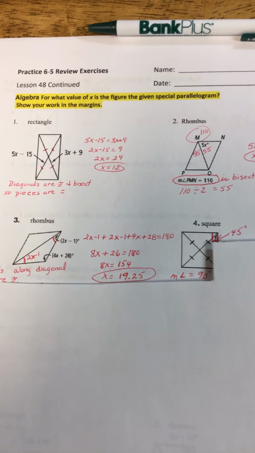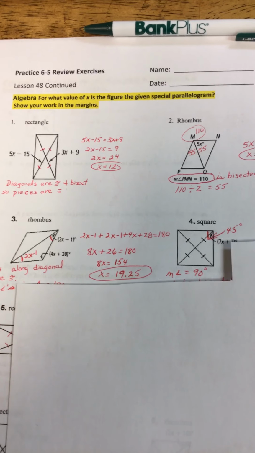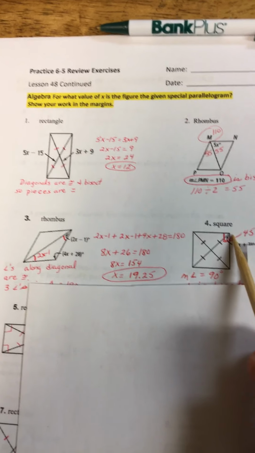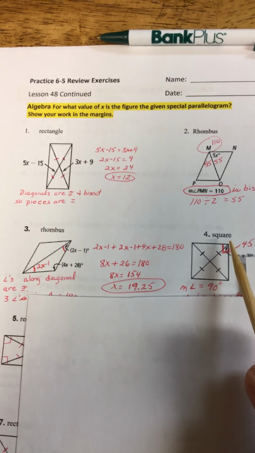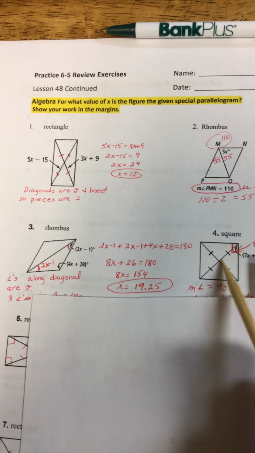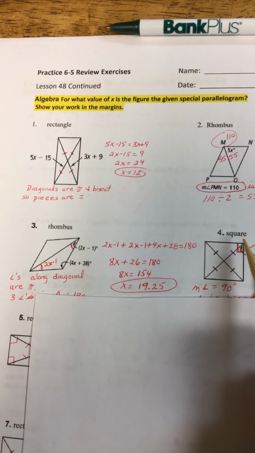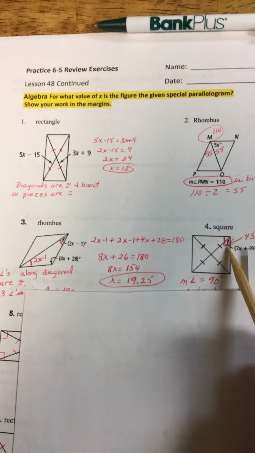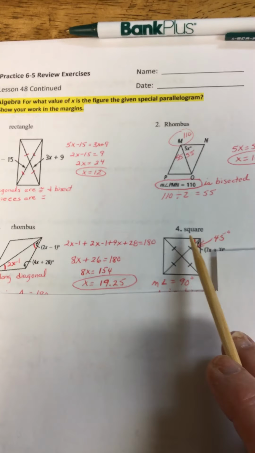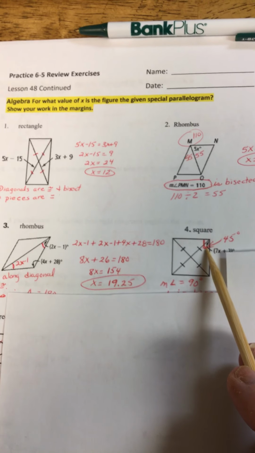The next figure says a square. A square is very simple, y'all. A square has a 90-degree angle here. A square is a rhombus. When you put a diagonal through the opposite angles, it bisects the angles. So what was originally a 90 becomes 2 45-degree angles.